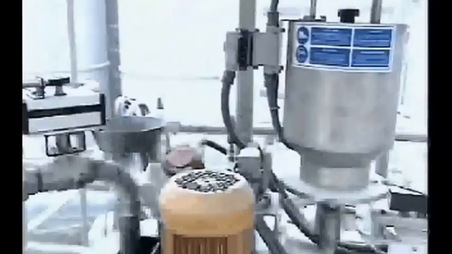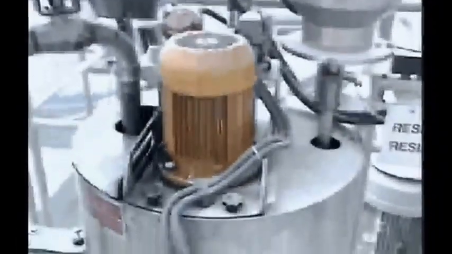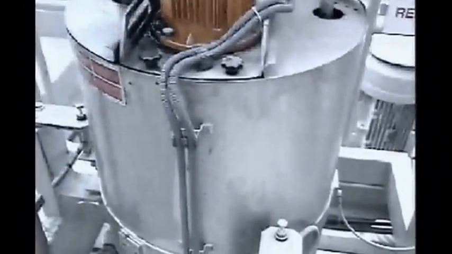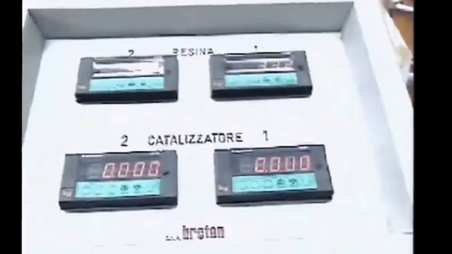In the mixture blending and preparation department, reservoirs containing the exact quantity of resin, additives and colouring agents needed for each individual production cycle are installed for each mixer.